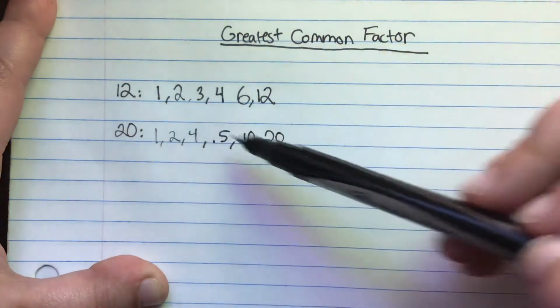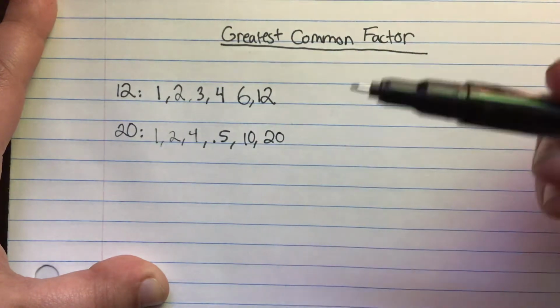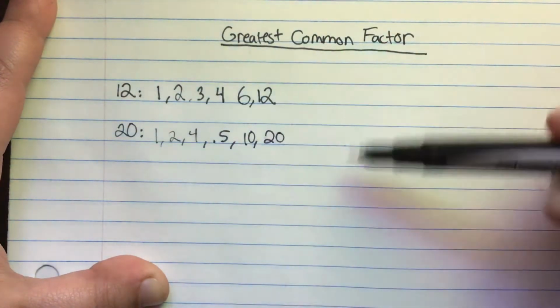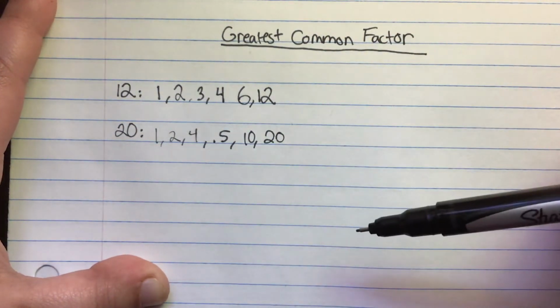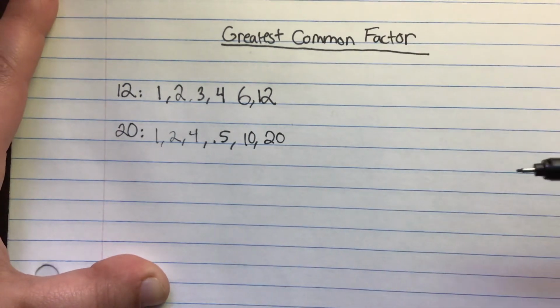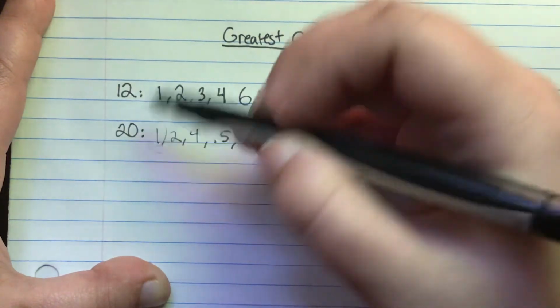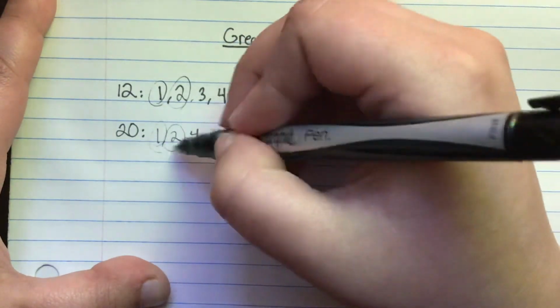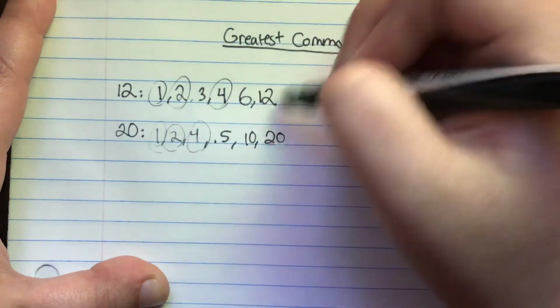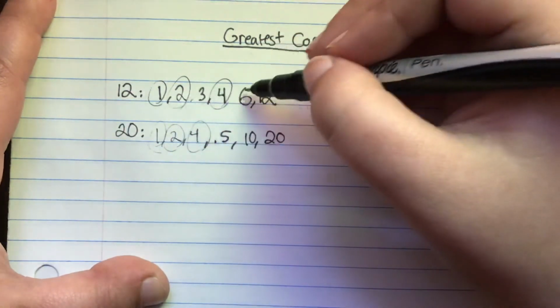Now I'm going to look at all the factors for 20. I'm going to look at all of these factors now, and I want to know what the greatest factor is between all of these. So I'm going to circle all the ones they have in common. They both have a 1, both have a 2, both have a 4, and no other ones. So there's all of our common factors.